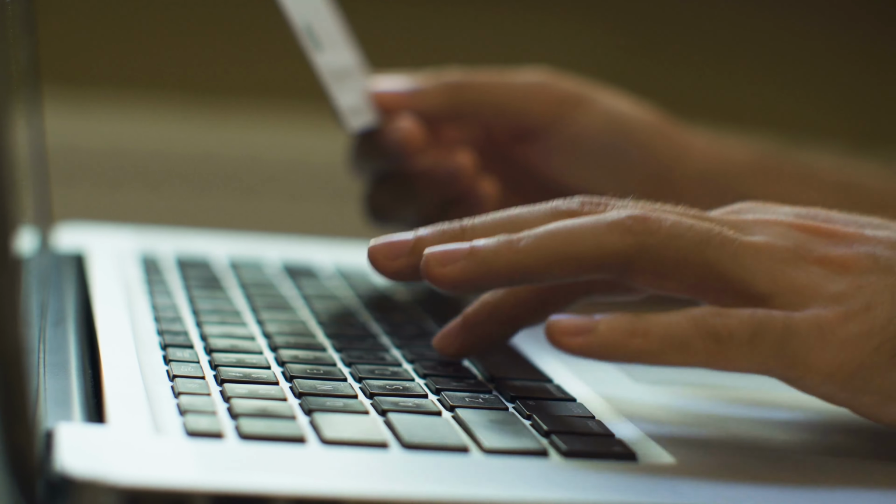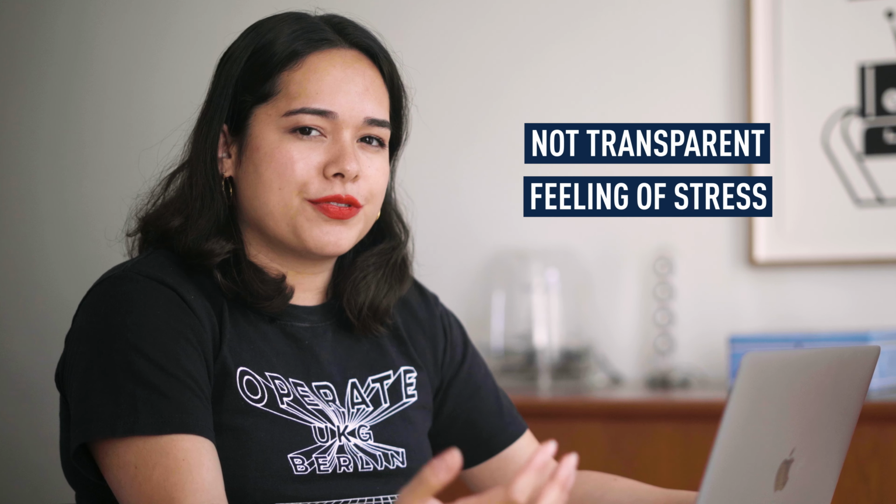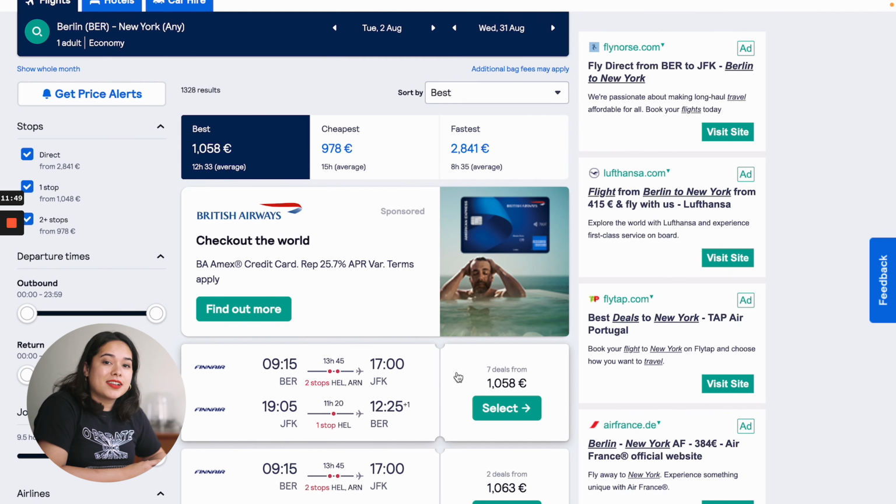and this kind of pressures people into impulse buying or impulse booking, and that is actually a dark pattern because it's not transparent and it gives people this feeling of stress. Now, there are also other travel websites that are way more transparent with their prices and their offers, and one of these websites is Skyscanner.